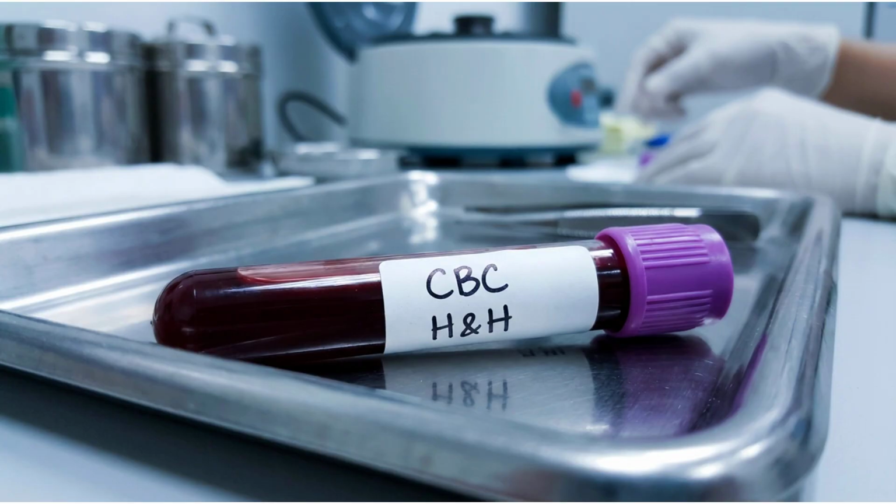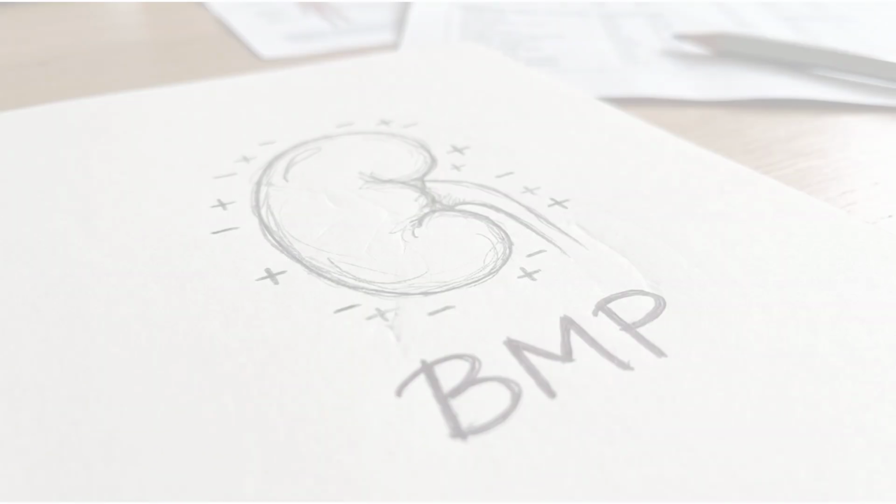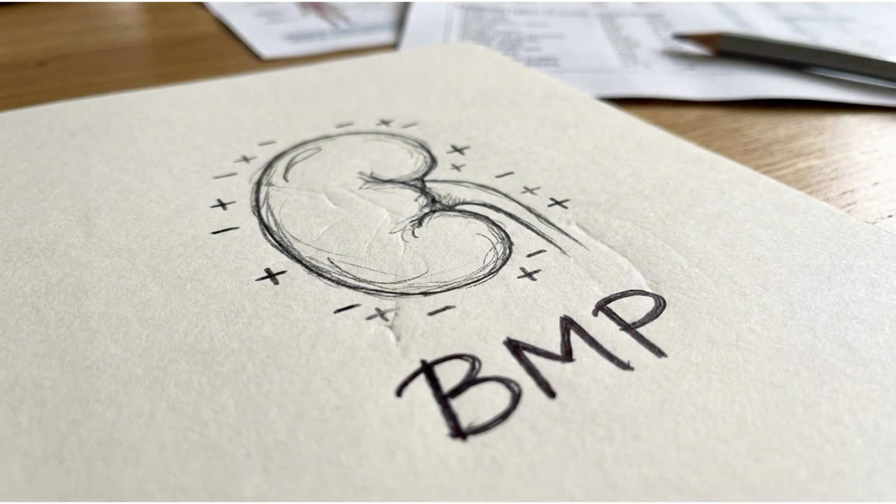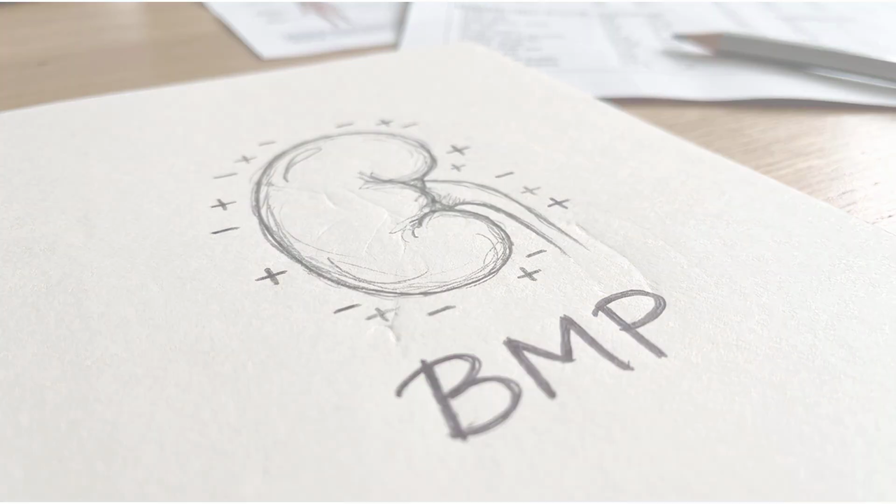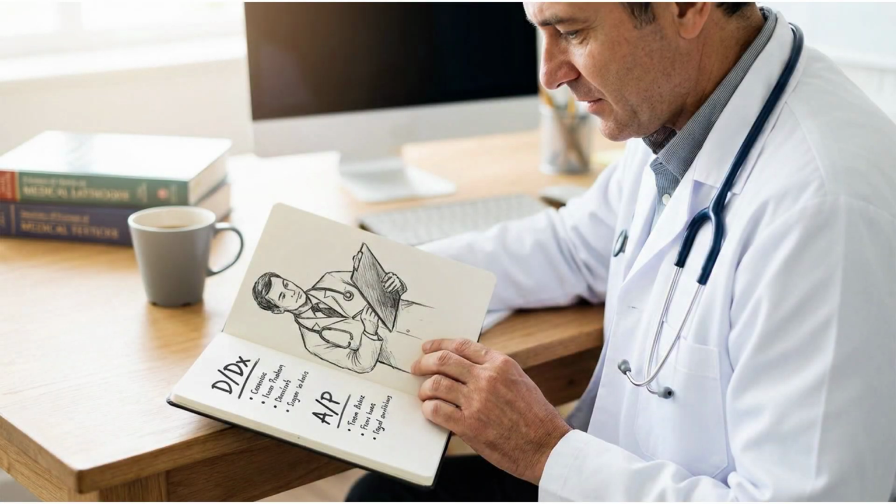Common blood tests include the CBC, or complete blood count, which measures red cells, white cells, and platelets. A subset of this is the H&H, which specifically measures the patient's hemoglobin and hematocrit. Another essential test is the BMP, or Basic Metabolic Profile. This blood test evaluates kidney function and electrolyte levels, providing a snapshot of the body's chemical balance to help guide necessary medical interventions. Following data collection, the provider develops a plan.